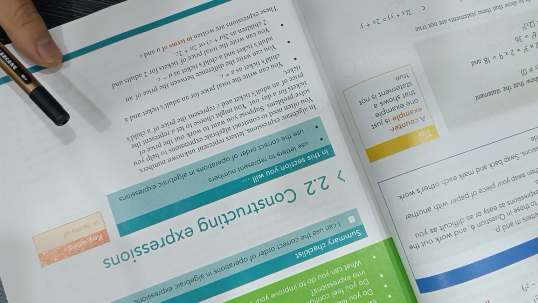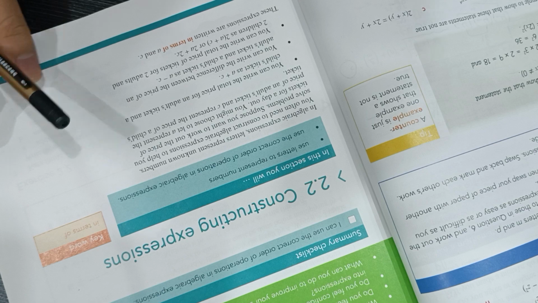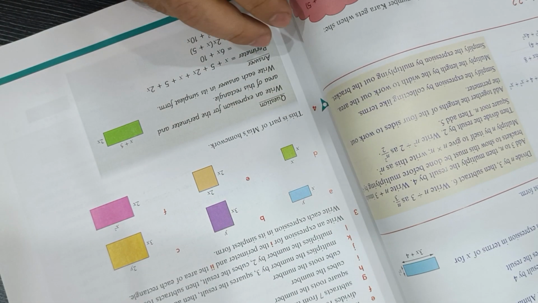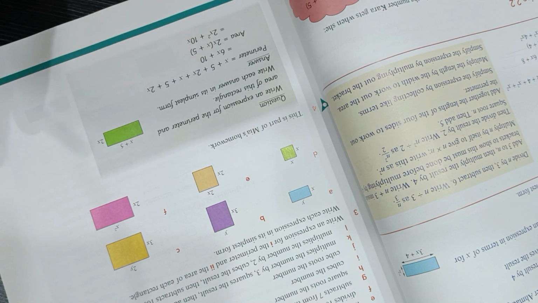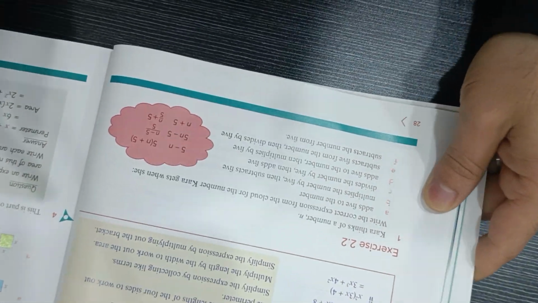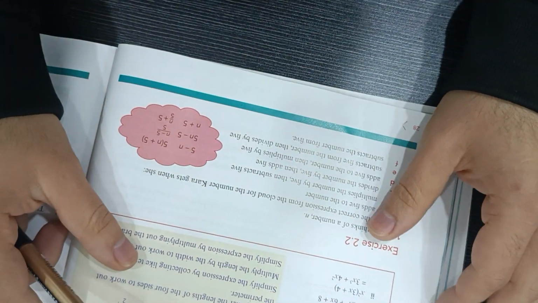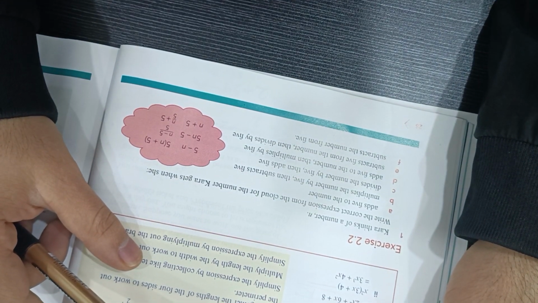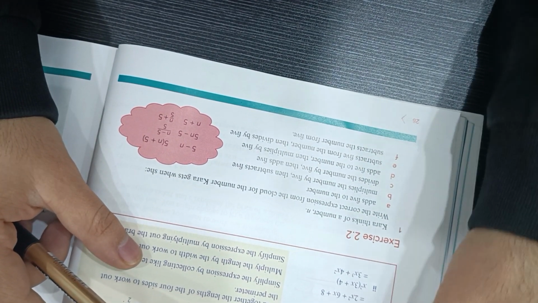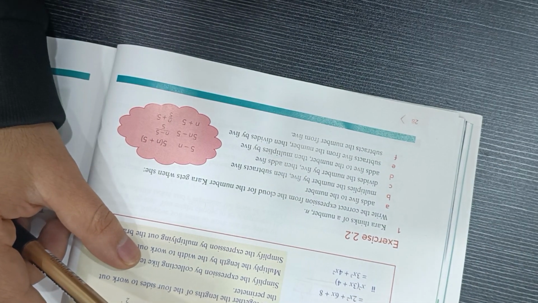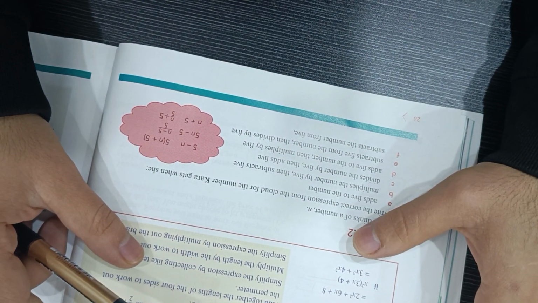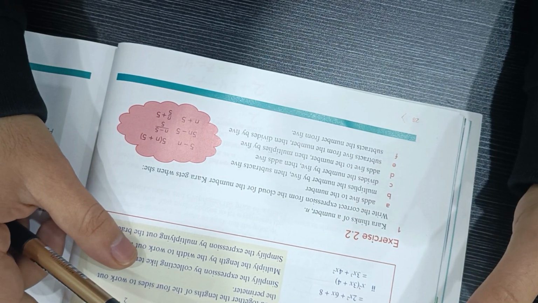So in this section, mostly you are going to see a question title like this: find an expression in terms of a variable. For instance, let's start from the first exercise, because there is no explanation, by the way, for this section. That's why I will go directly to the exercises, because through the exercises I believe you guys can understand what is going on. So Kara thinks of a number, n.